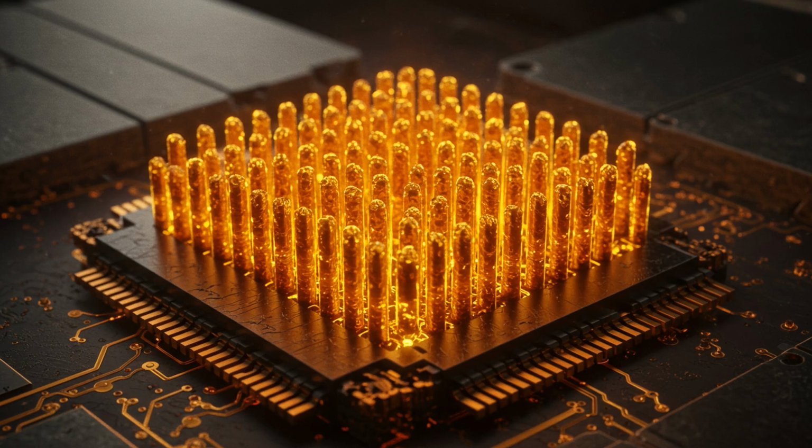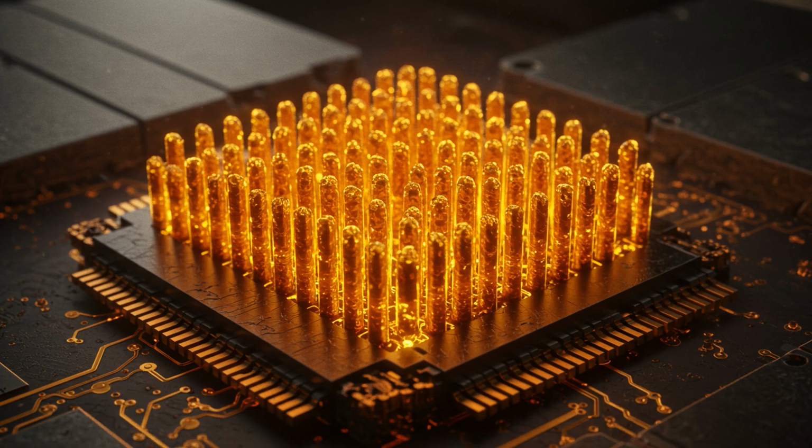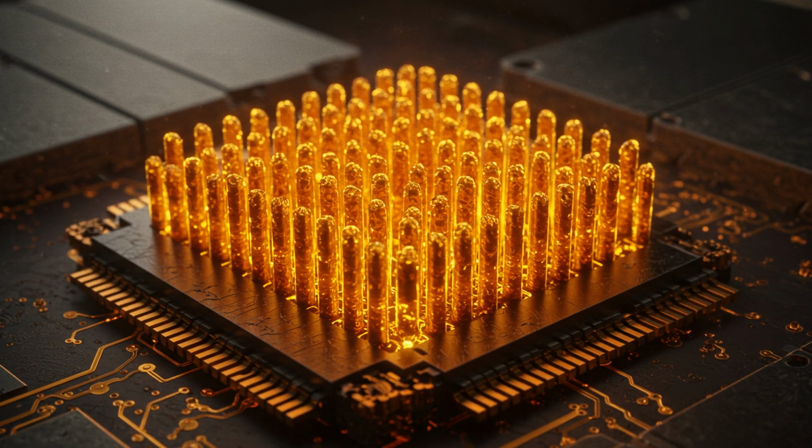Imagine a storage vault so small, 1 billion of them could fit on a single grain of rice, yet it can hold its contents for decades without a single spark of power. This is NAND Flash Memory. It is the silent heart of the digital age, found in everything from the smartphone in your pocket to the massive data centers powering the global cloud.